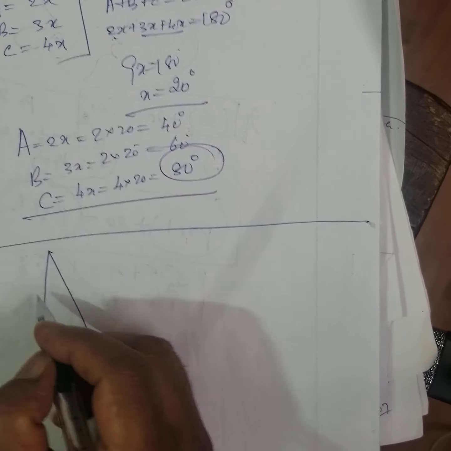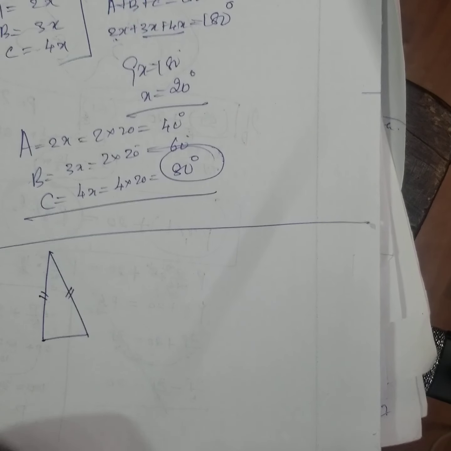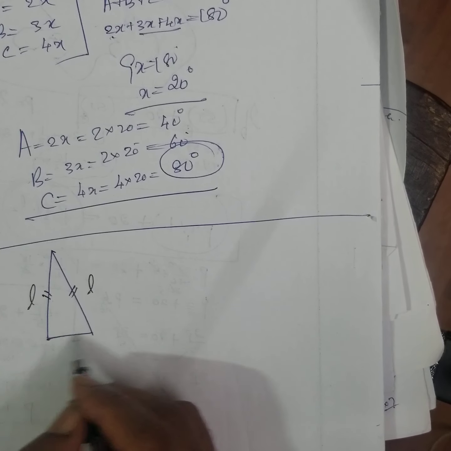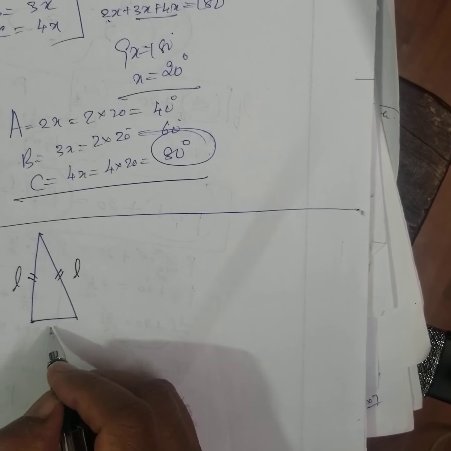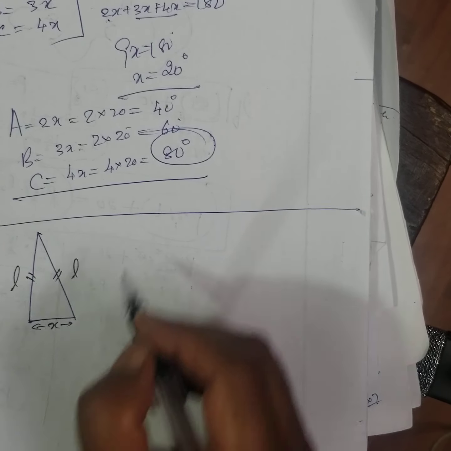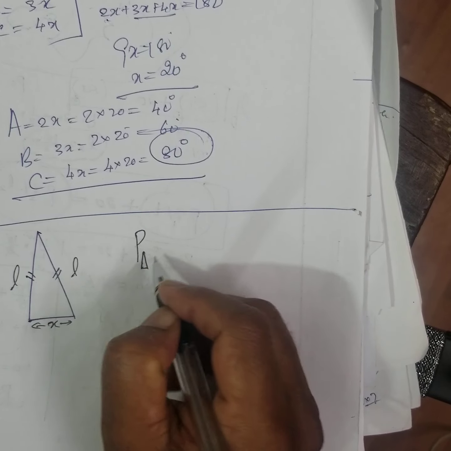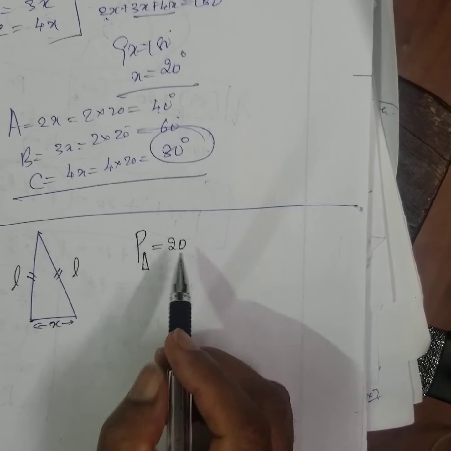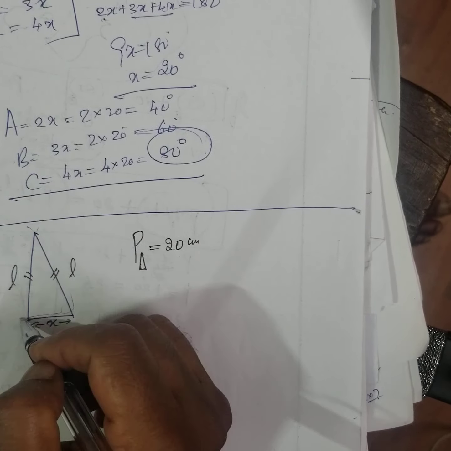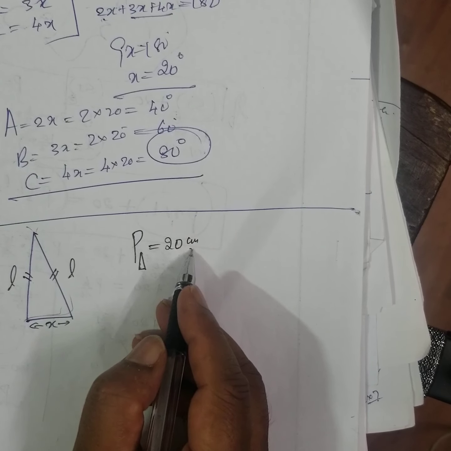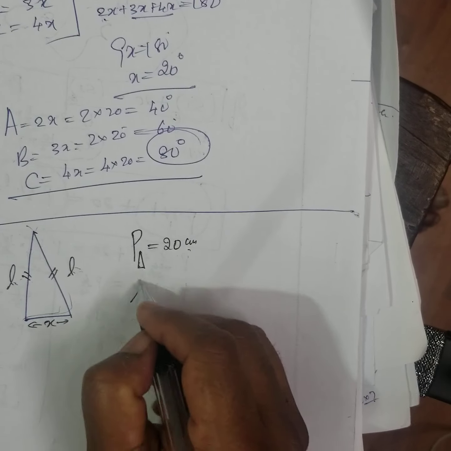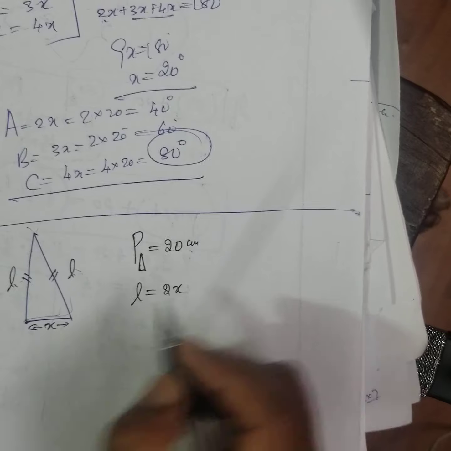They have given, this is an isosceles triangle. Right? In an isosceles triangle the lengths are the same. This is the base. They are given base is x. If the perimeter of an isosceles triangle is 20 centimeter, I will give one sum. Perimeter means what? 2L plus x is 20 centimeter. Each length is equal to 2 times the base. That means length is equal to 2 times the base. Base is x.